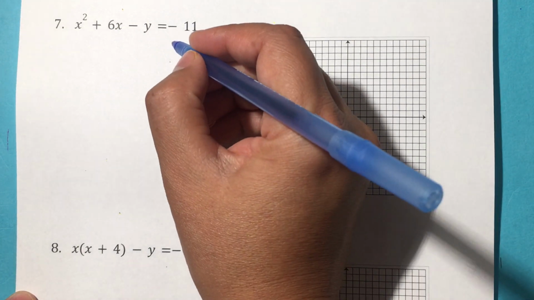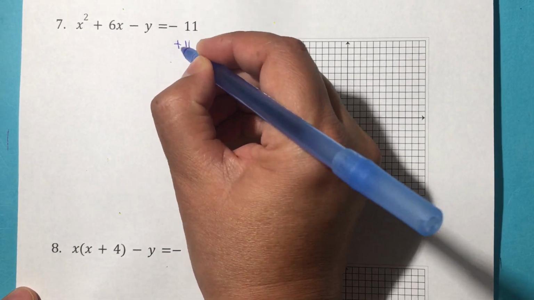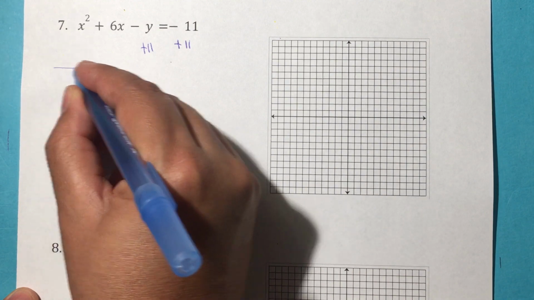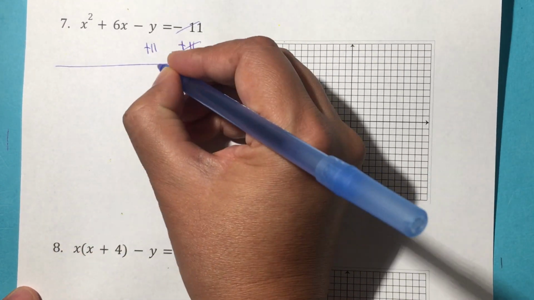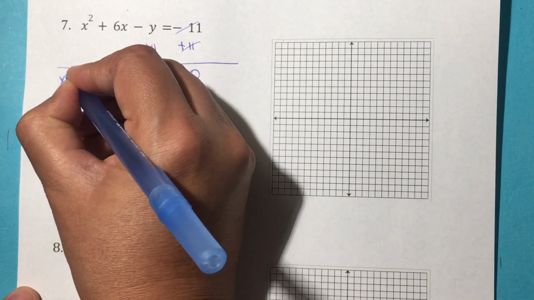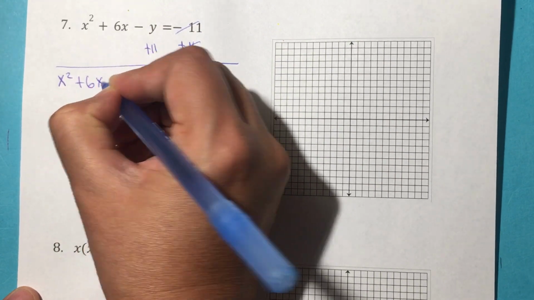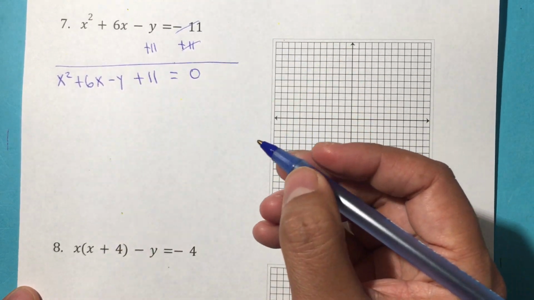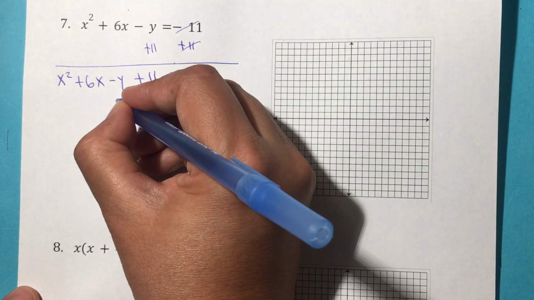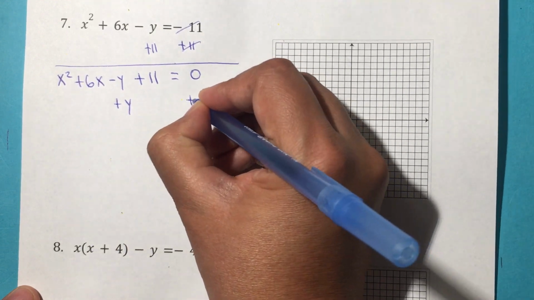So the first thing you want to do is to add 11 to both sides. This will cancel and you get 0 equals, you rewrite this whole thing, x squared plus 6x minus y plus 11. And now you're going to get rid of the y by adding y to both sides.